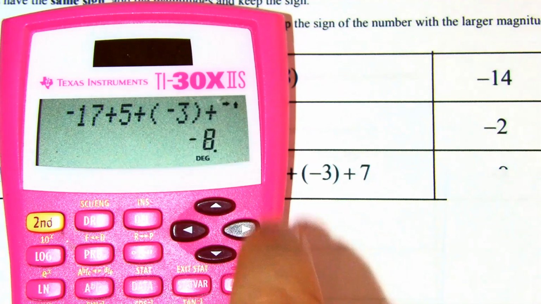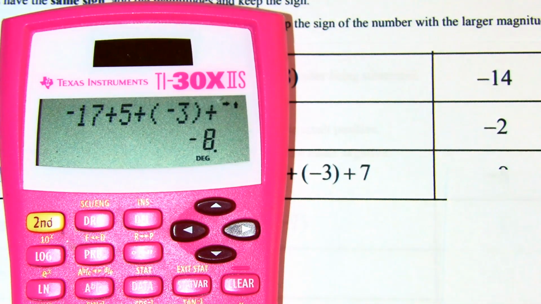There is a little arrow up there. If I use my arrow keys, I could go back and forth. If the expression is bigger than what is displayed, it'll still hold it all up there, and you can use your arrow keys if you want to double check what you've typed. But that's the answer.